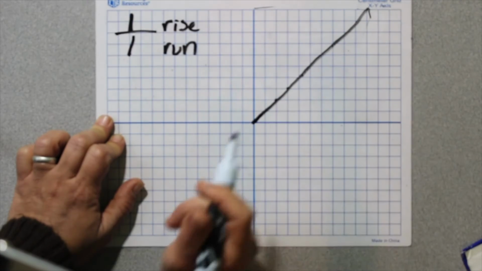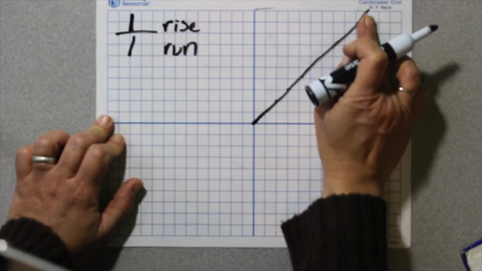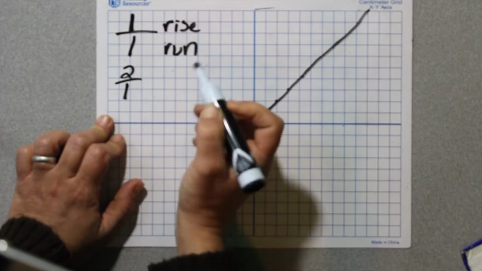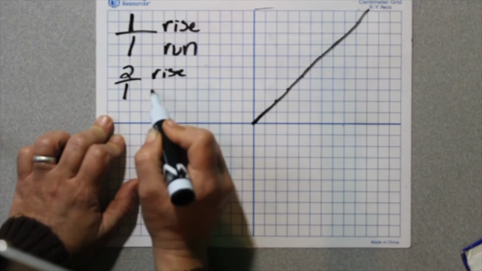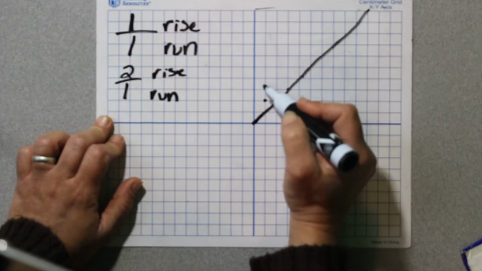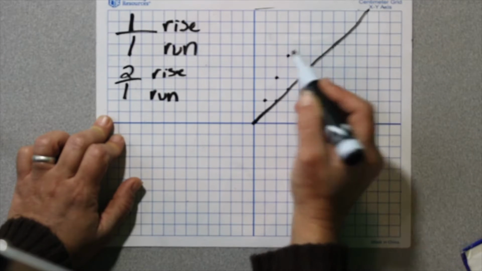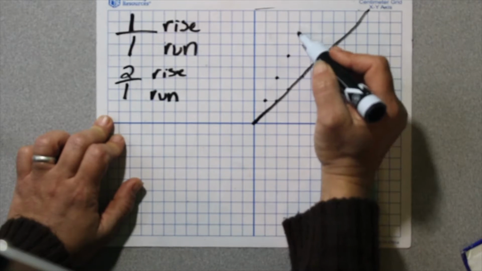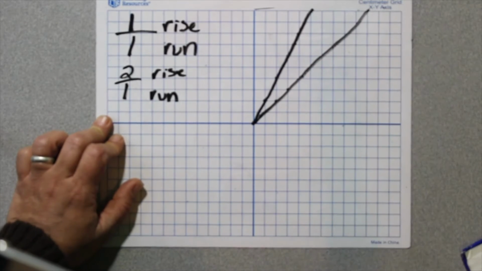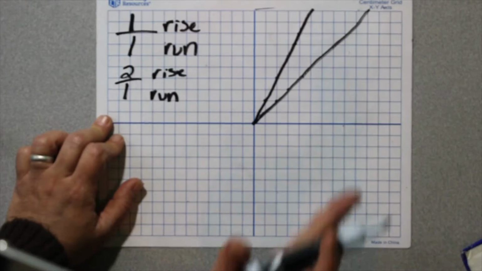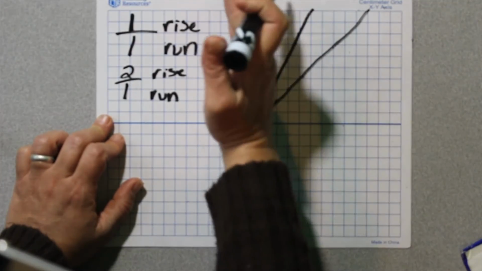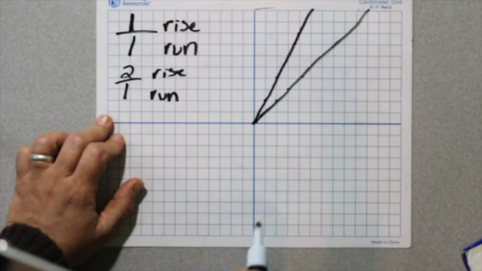Alright, so what if we have a slope that is more than 1? What if we have a slope that's 2? So 2 would be 2 over 1, with 2 as our rise and 1 as our run. So that means we go up 2 over 1, up 2 over 1, up 2 over 1, and our line would look like that. So that is a slope of 2. So the higher the number, the more it's going to get towards the up and down, the vertical.